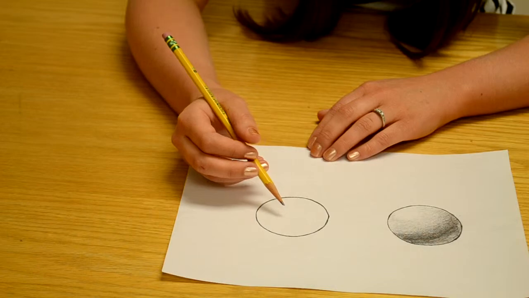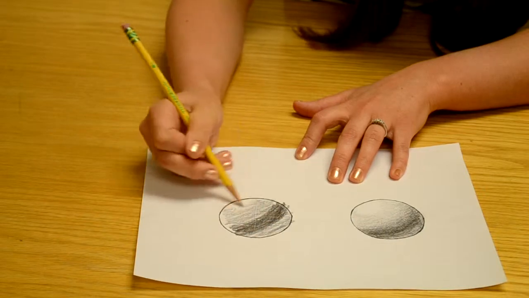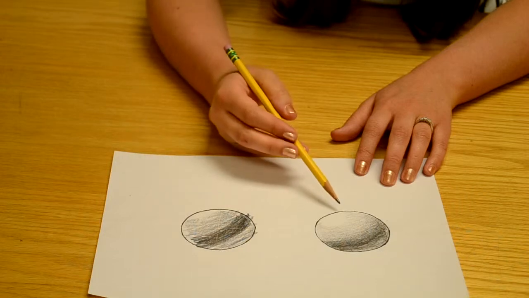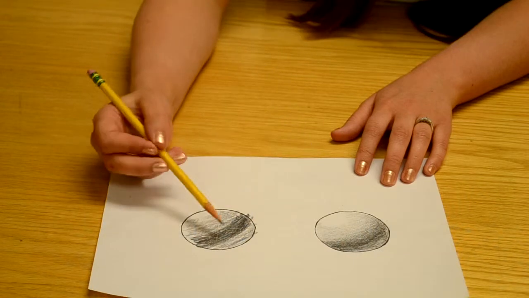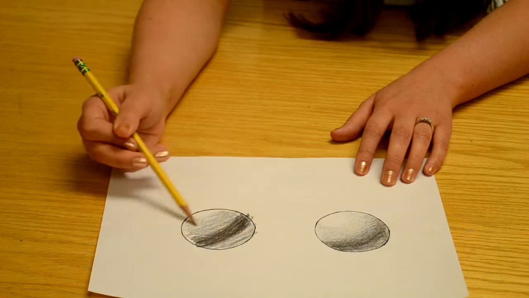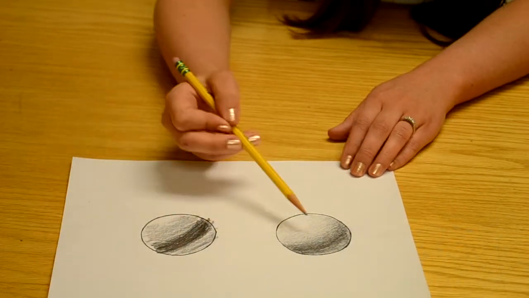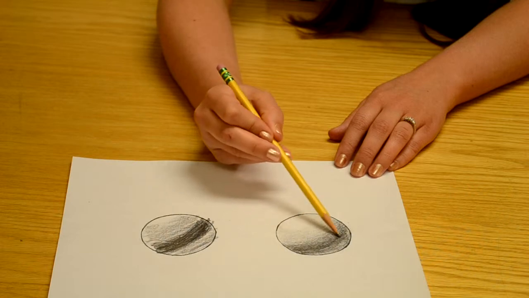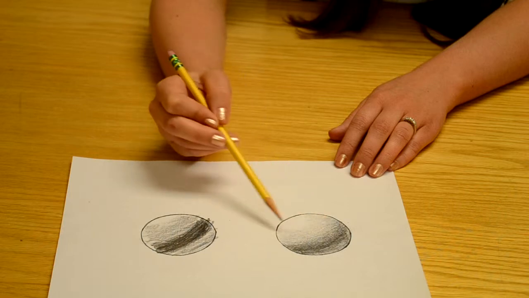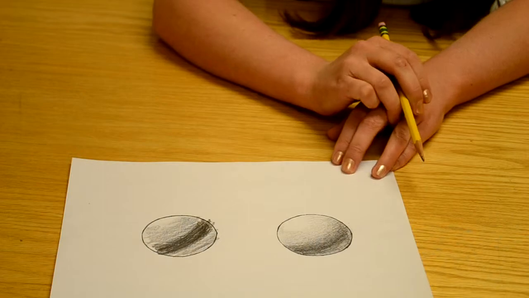When you first start out trying to shade, you might do something like this. Does this circle look as realistic as the other one? Well, not really, because you have a big black stripe right here. Then all of a sudden you have these lighter places over here. The difference between these two circles is that with this one, I shaded it very gradually. So I gradually moved from the dark part up to the light part. That's generally what we need to do if we want to make something look realistic.